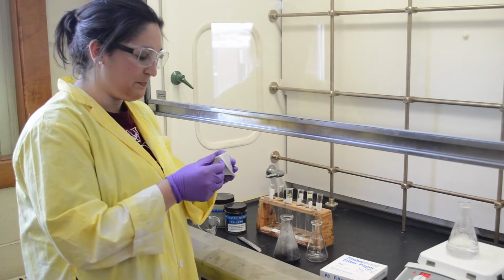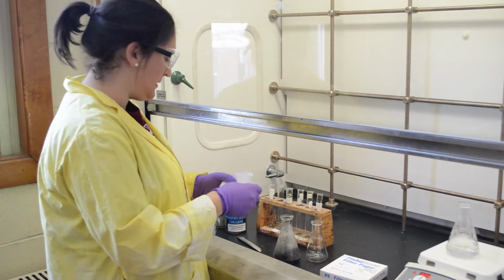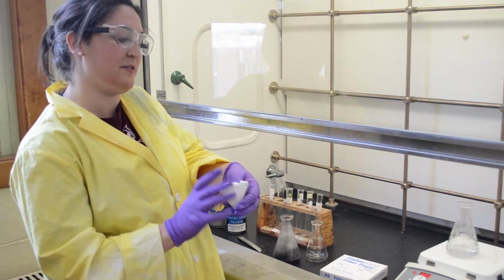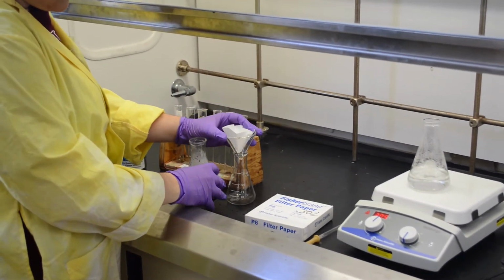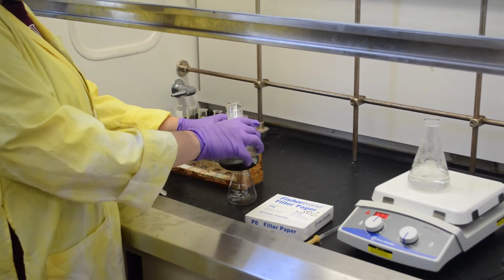Then if you open it up, place it into your glass funnel and put that over the beaker. Now you can pour your hot saturated solution through the filter paper.